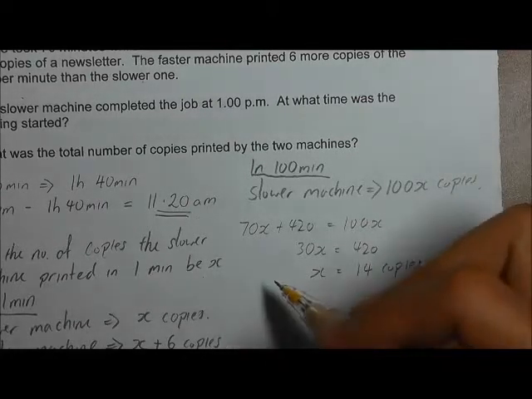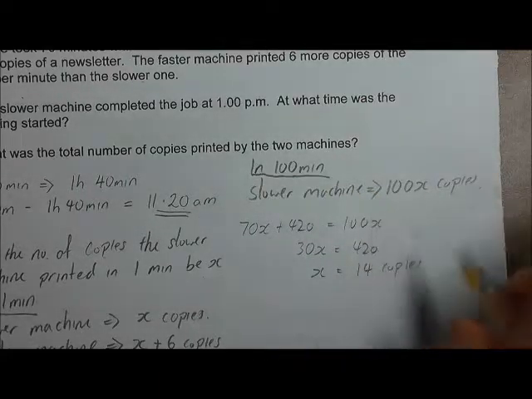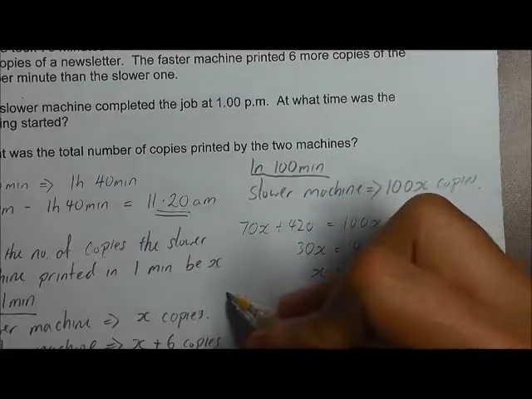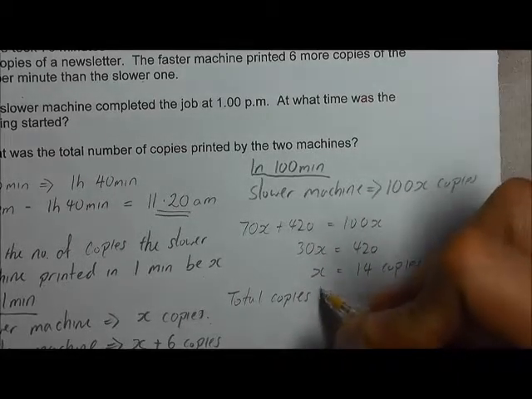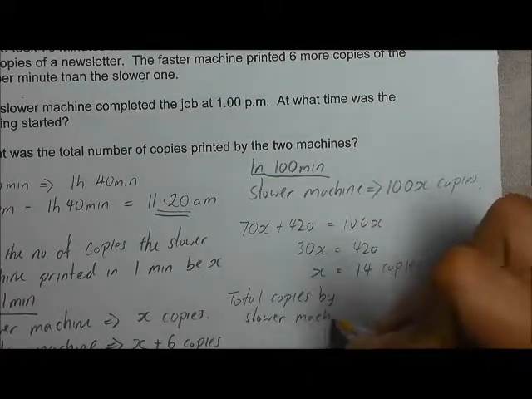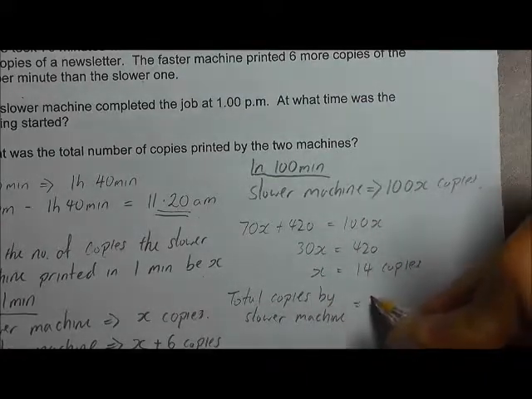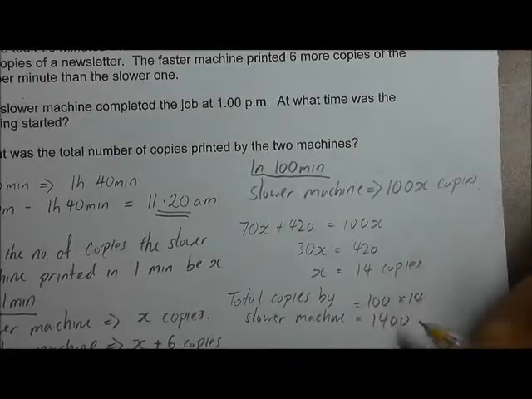Okay, so the number of copies printed by the slower machine, total copies by slower machine, it will be 100 times 14, 1400.